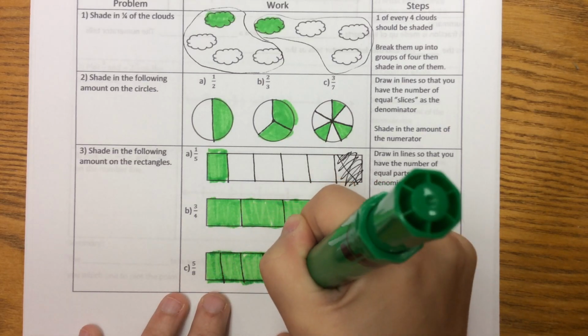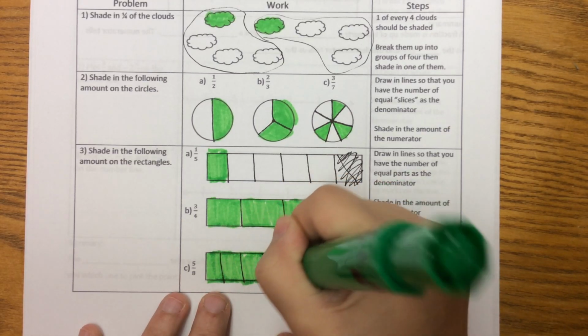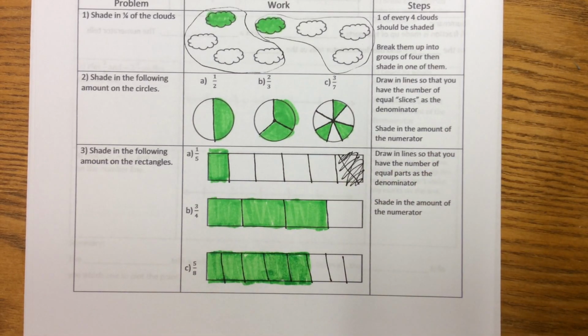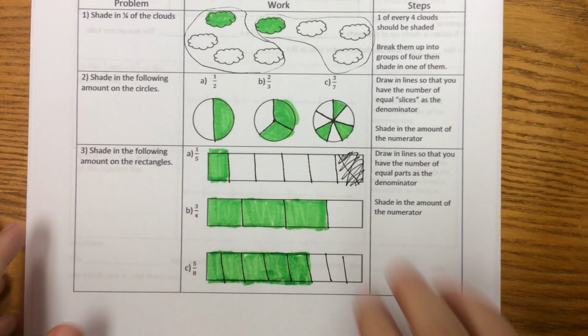And they didn't have to be all together, but it makes a little bit more sense if we put them together. Okay, back page.